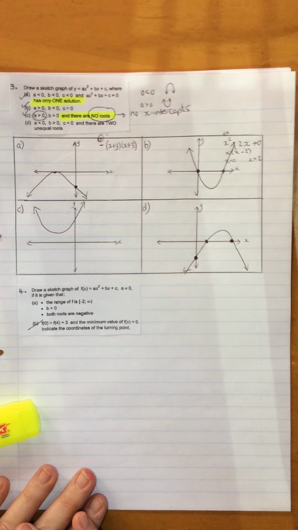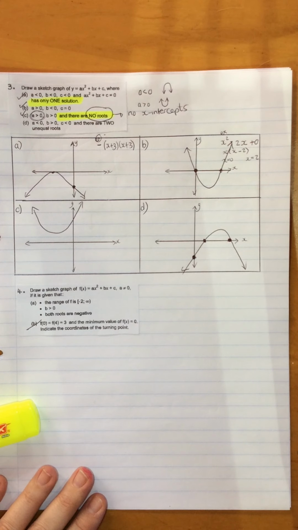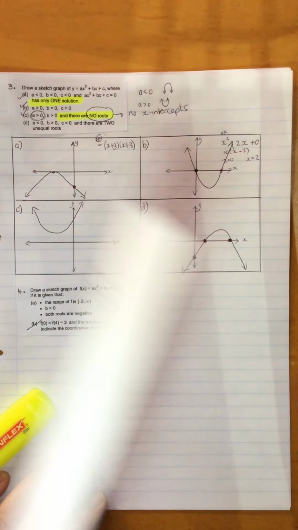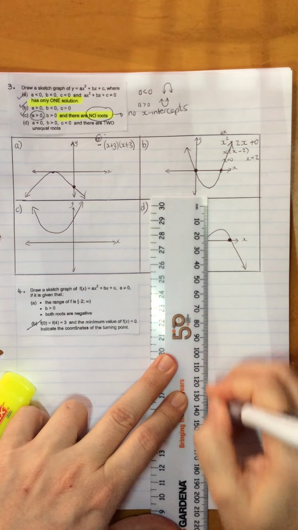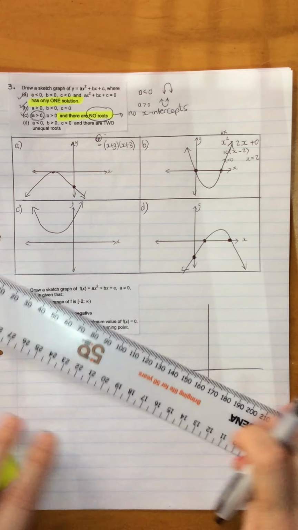Number 4 is similar. They say you have to sketch a graph of a parabola and the range is -2 to infinity. Now what does that mean? Range is my y values.